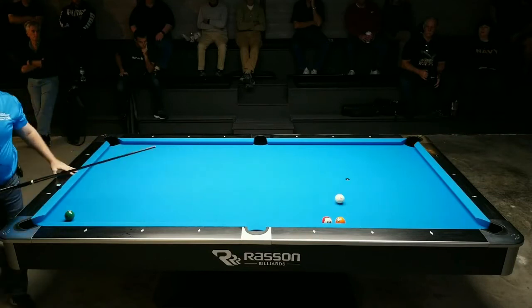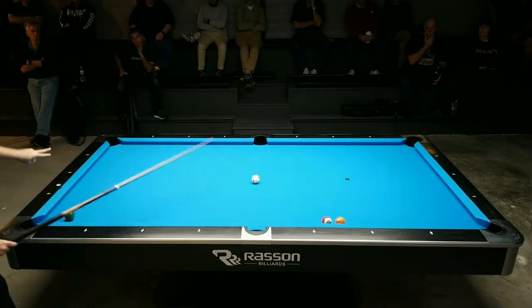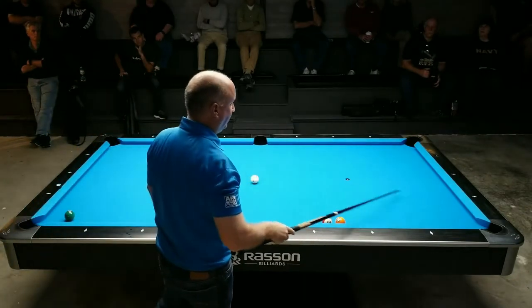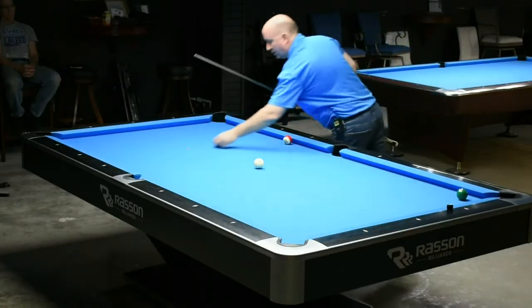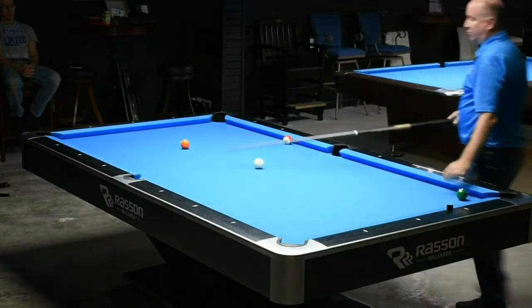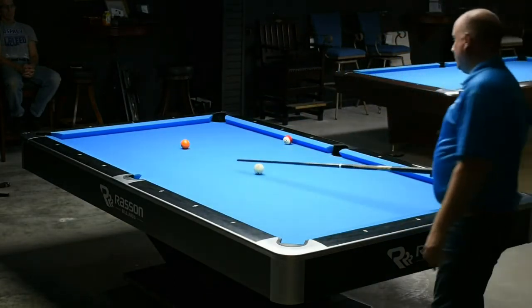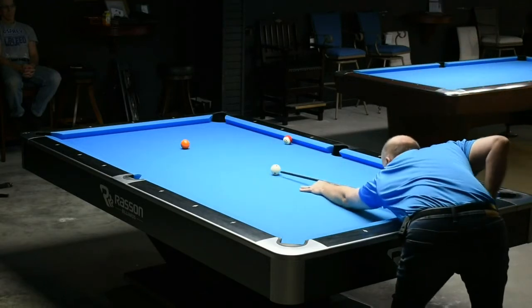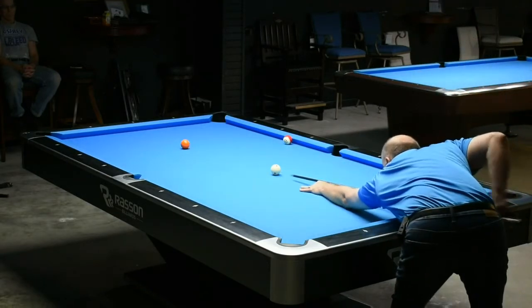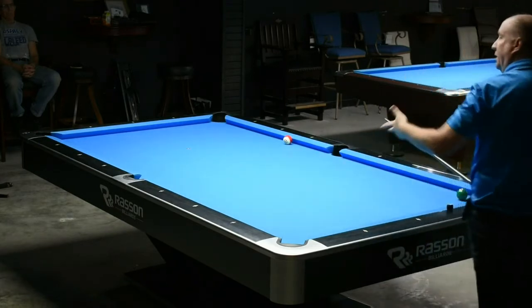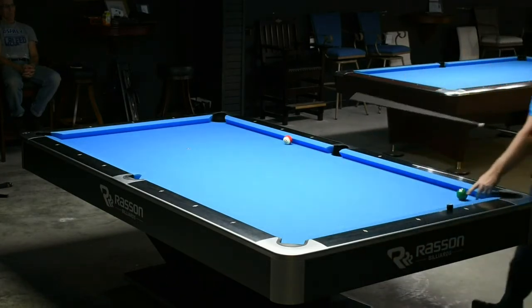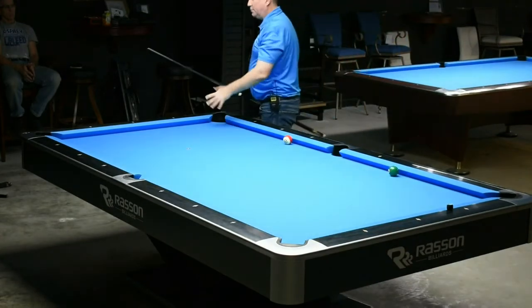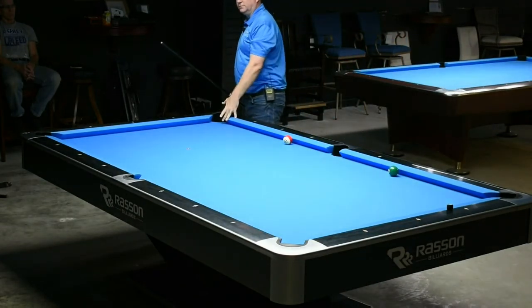Okay. So again, I can kind of see it from back here without reaching that far, but you can kind of see that if you hit it with follow, it's going to come up here. But if I have that same kind of shot and I put a little more of a stun stroke on it, so more center ball, that's where the danger is. And so again, knowing that, you can pick one option or the other to not scratch.